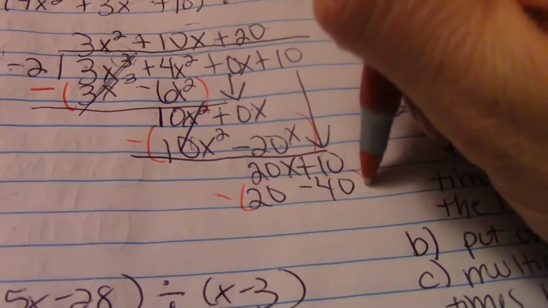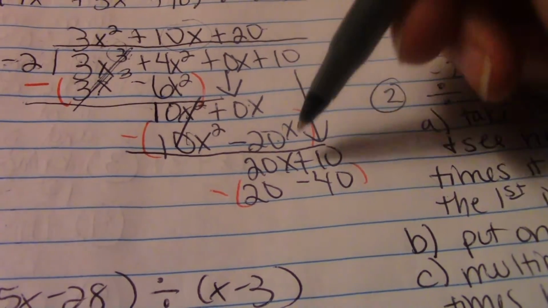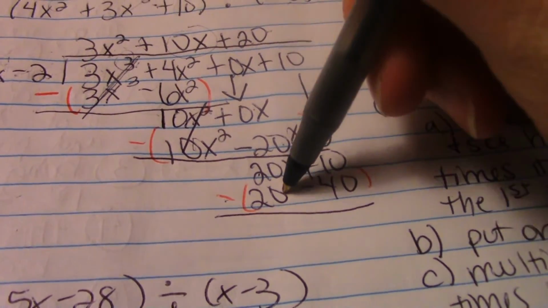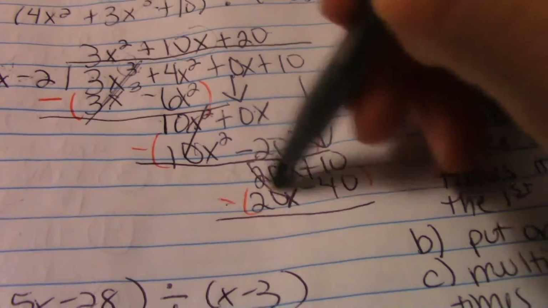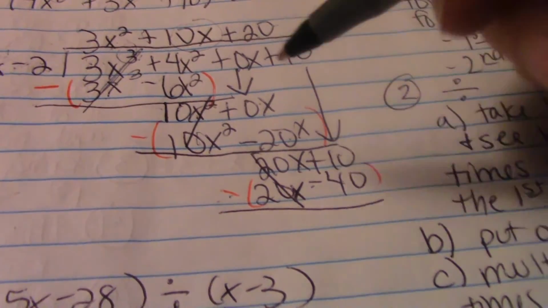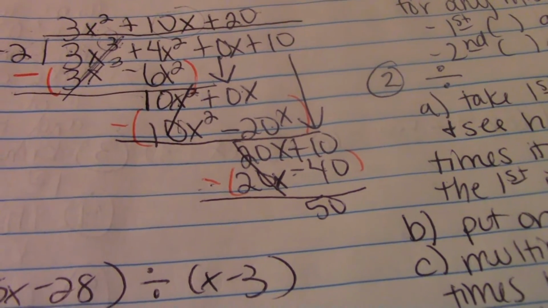Once again, we need to subtract. 20x minus 20x, oops, I forgot my x. 20x minus 20x goes away. 10 minus negative 40 is positive 50.